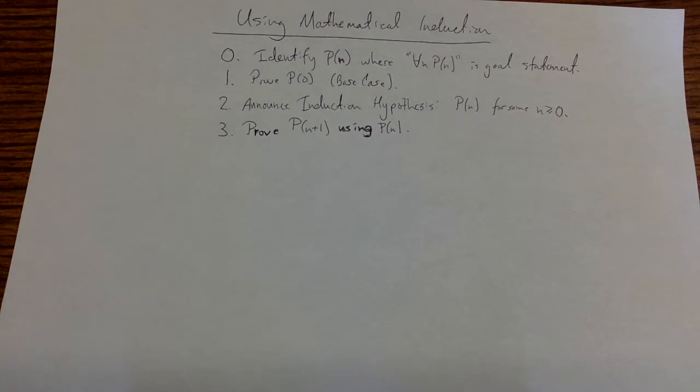Then I'm going to prove my base case, which is to prove that P(0) is true. Then we're going to announce our induction hypothesis that P(n) is true for some n at least 0. And using P(n), we're going to then prove the P(n+1) case.